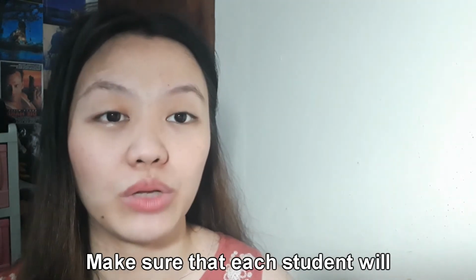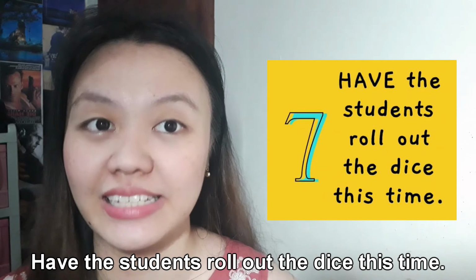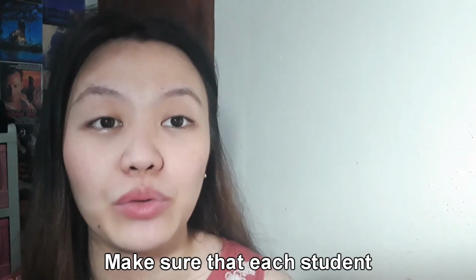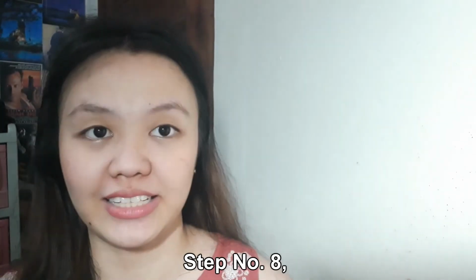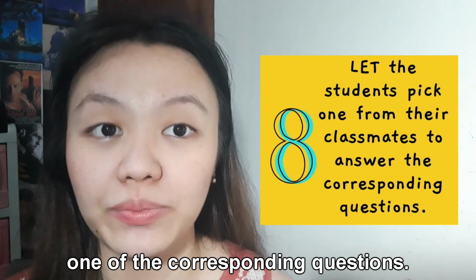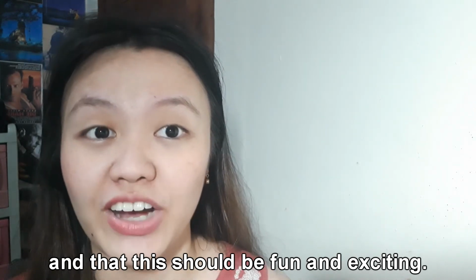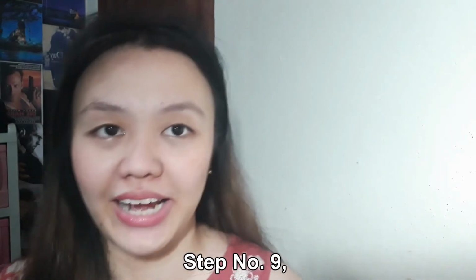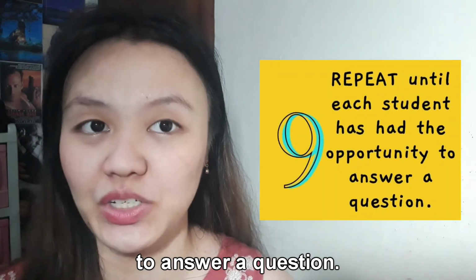Make sure that each student will only answer one question at a time. Step number 7. Have the students roll out the dice this time. Make sure that each student will have the opportunity to roll out the dice. Step number 8. Let the students pick one from their classmates to answer one of the corresponding questions. Make sure that this step would not create anxiety among the students and that this should be fun and exciting. Step number 9. Repeat until each student has had the opportunity to answer a question.